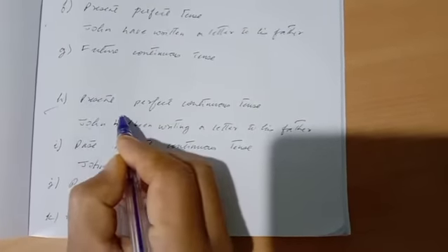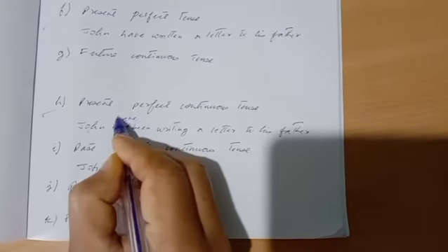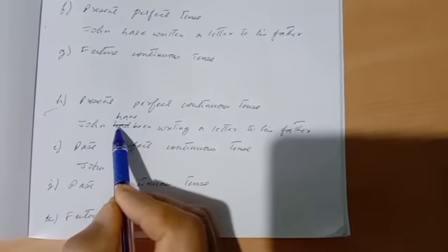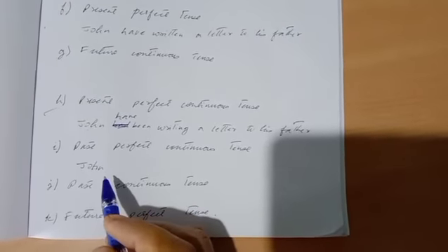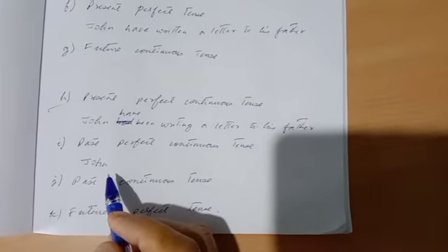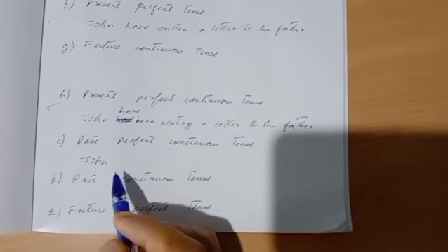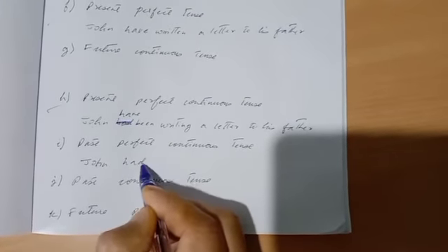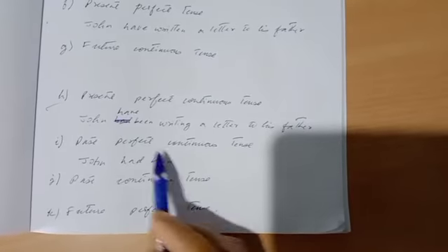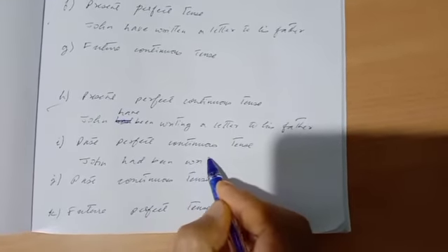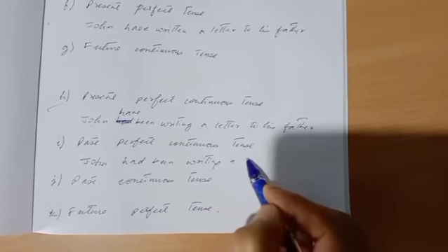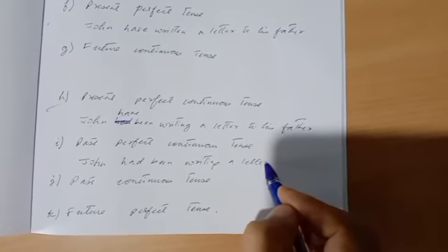Since it is present, it should be have. If it is past, then it should be had. Okay. So here we have past. So John had been. Continuous becomes writing. John had been writing a letter to his father.